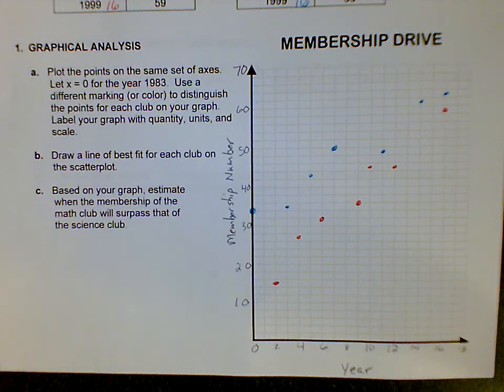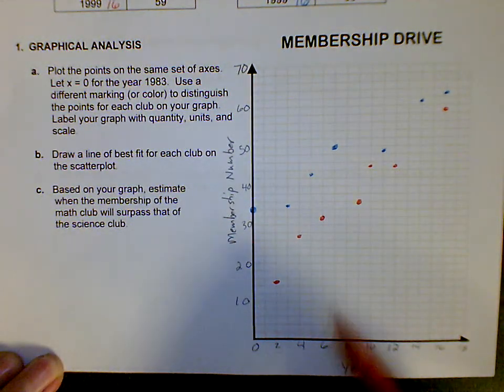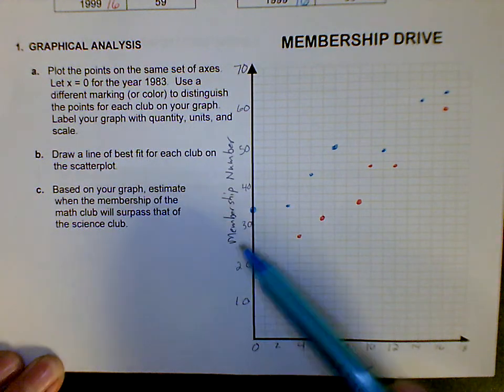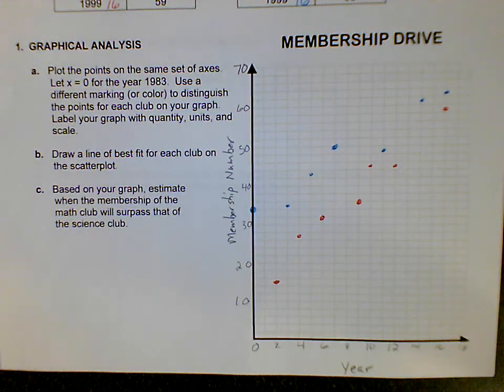Perfect. So hopefully that's what your graphs look like. Remember, red is my Math Club. So we've got the points kind of right in this general area. And then blue is my Science Club, and those points are a little bit higher up than the Math Club points.